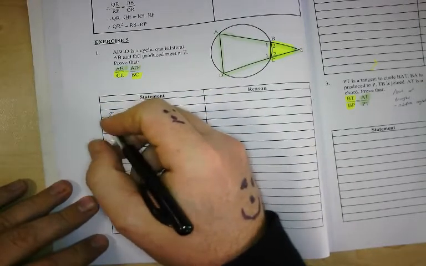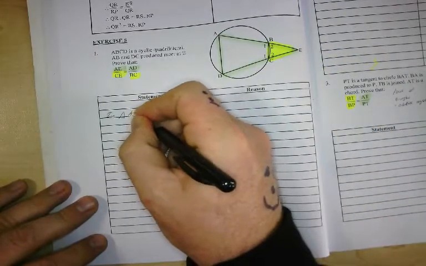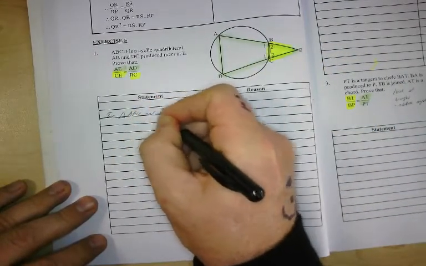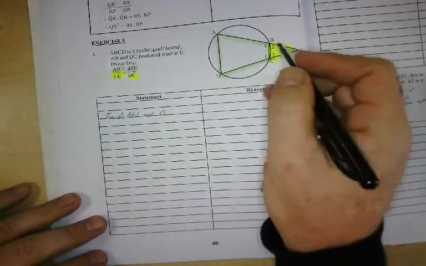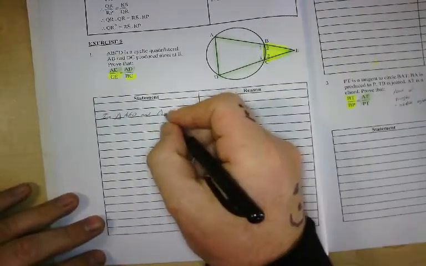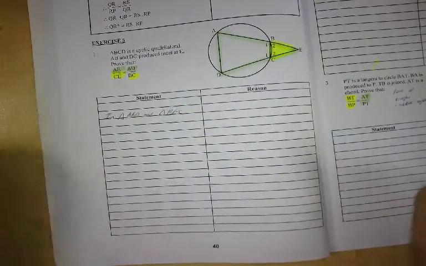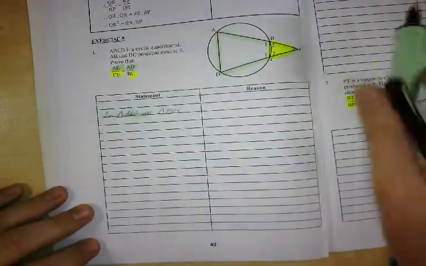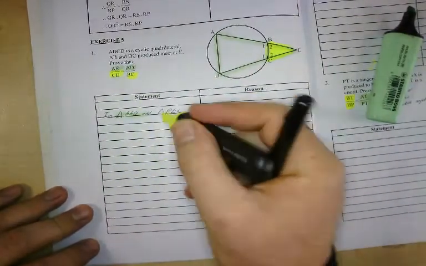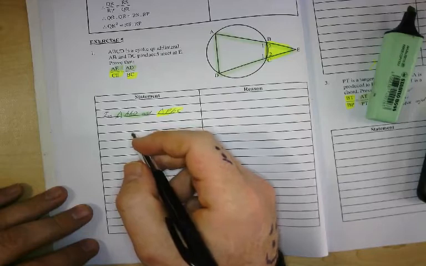So in triangle, let's look at the green one, AED, let's say, and triangle BEC. Just tell us which triangles you're working with, and go straight into it. Okay, so I've got the green one, AED, and the yellow one, BEC. Now I need to find three angles which are equal to each other.